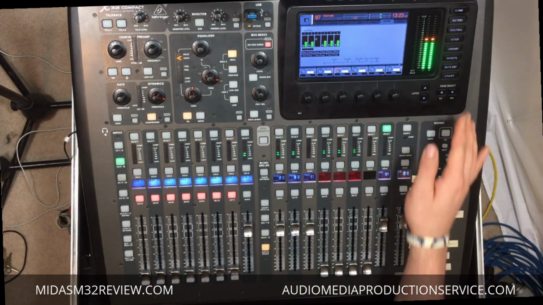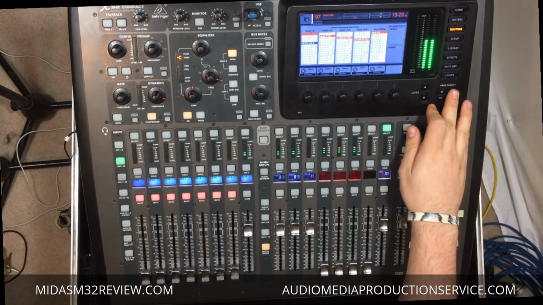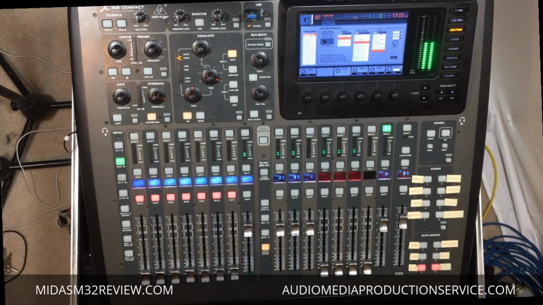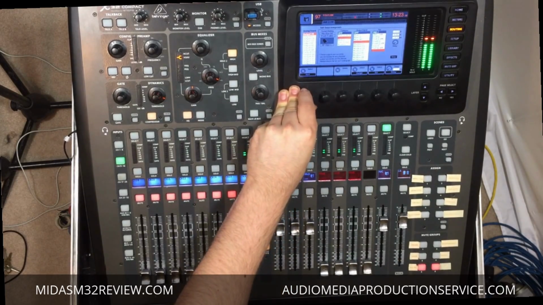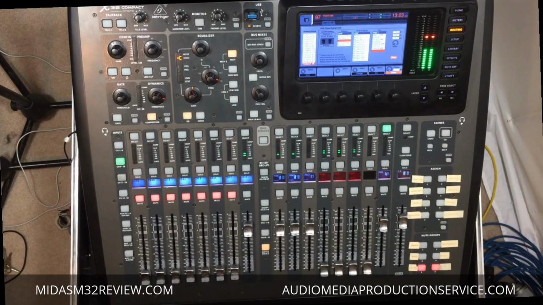So to do that, we're going to go up to the routing tab. You're going to hit routing. We're going to tab over to the output section. And now we're going to specify which output we want those matrices to be. So stock out of the board, or when the board comes to you, 15 and 16, if you have the big console, is going to be your left and right mains. If you got the compact, like what I have in front of me, output 7 and 8 are going to be my left and right mains.